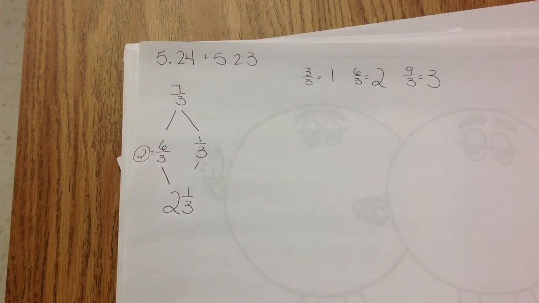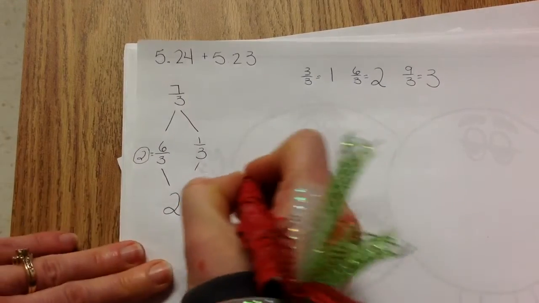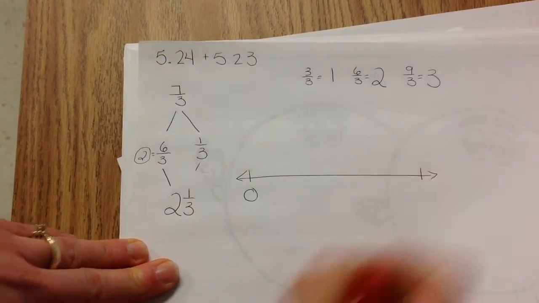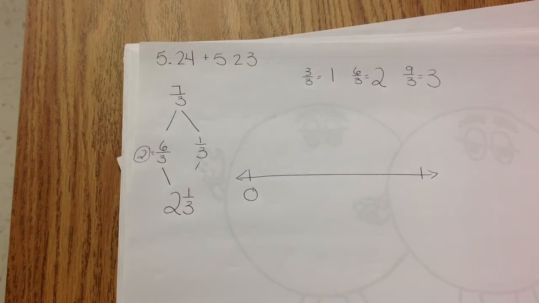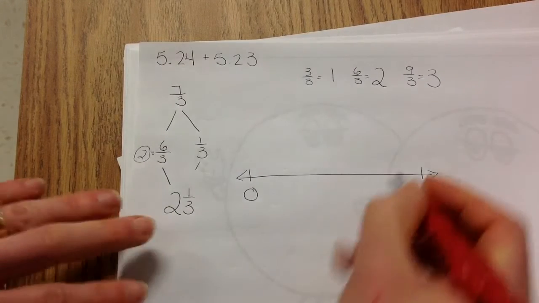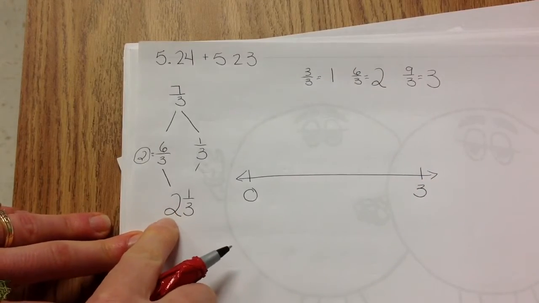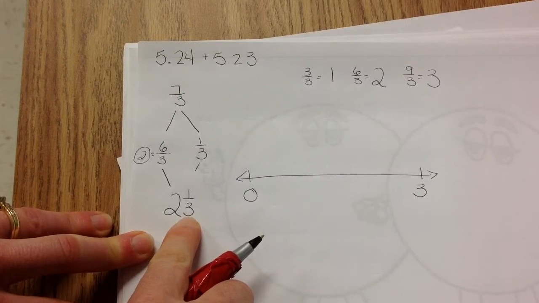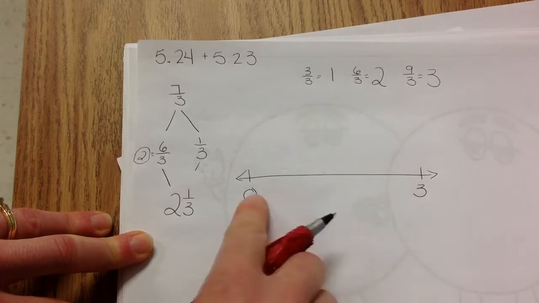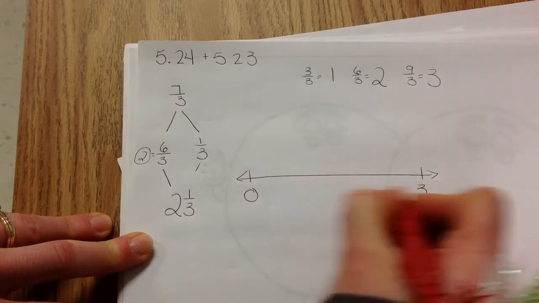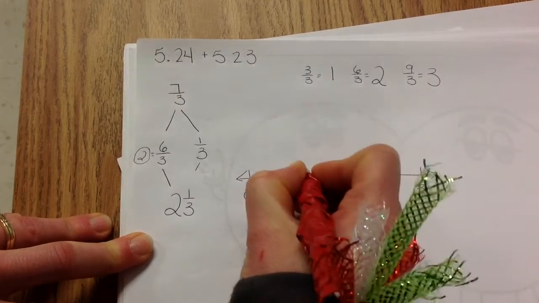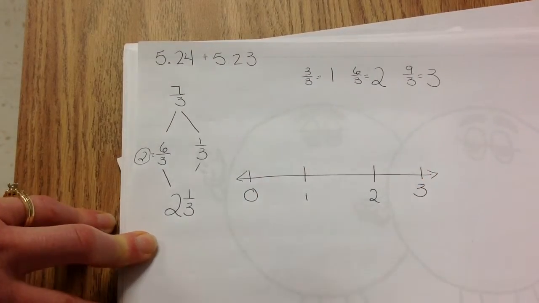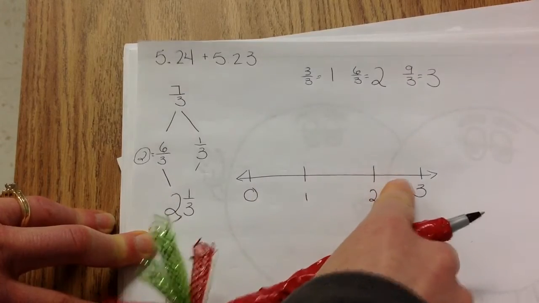What we're going to do now is look at it on a number line. So go ahead and draw your number line out. We start at 0. Who thinks they know what my endpoint is going to be? Well, if you said 3, you're correct, because 2 is between 0 and 3, obviously. What are we working with? We're working with thirds. But first we have to find our wholes. So if we have 3 as our distance, we're going to cut it into thirds, and that's going to be a 1 and a 2. Please cut each of your wholes into thirds.